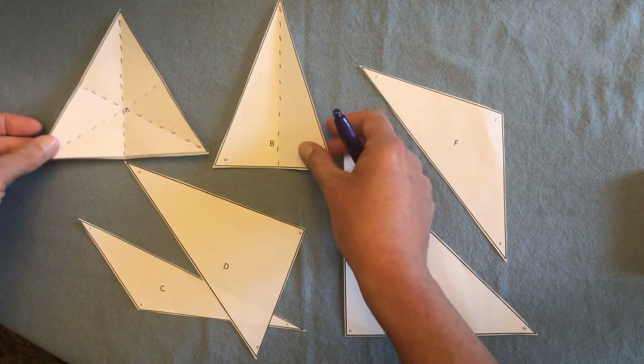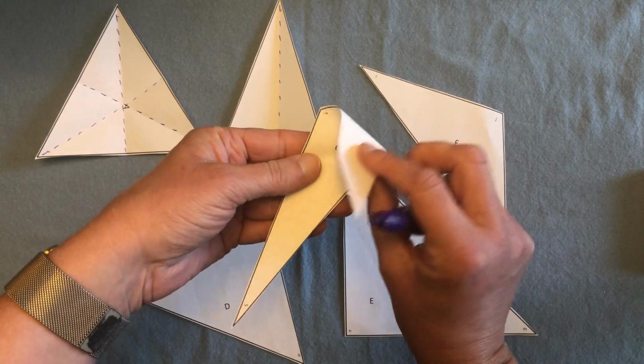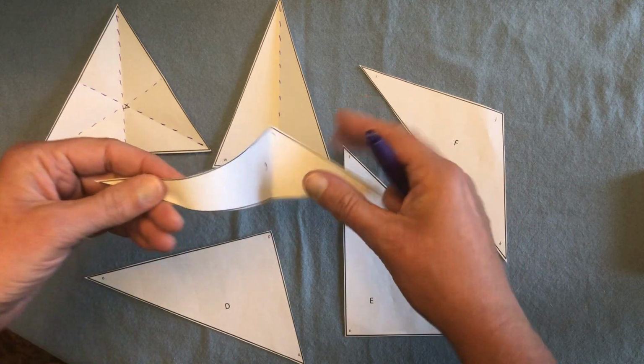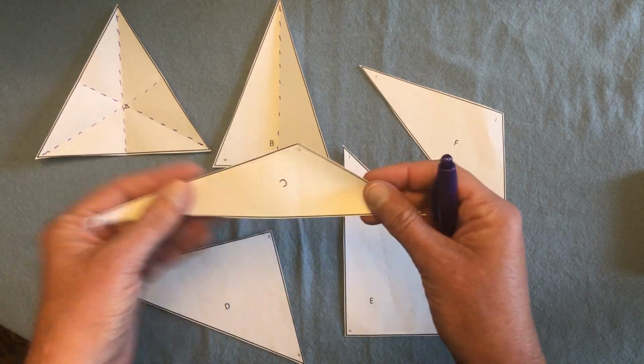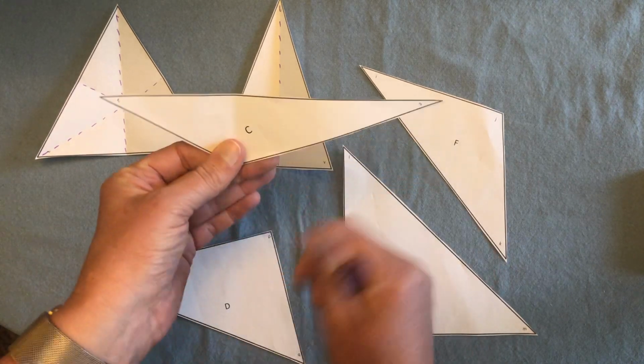Another important fact. Let's check triangle C. Okay, nope, not a line of symmetry. This one has no lines of symmetry. Triangle C, none.